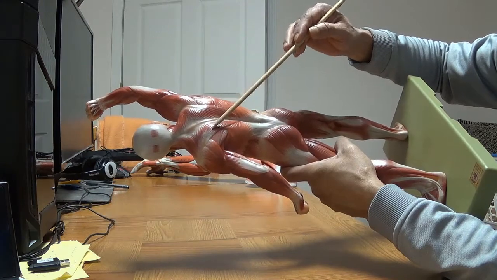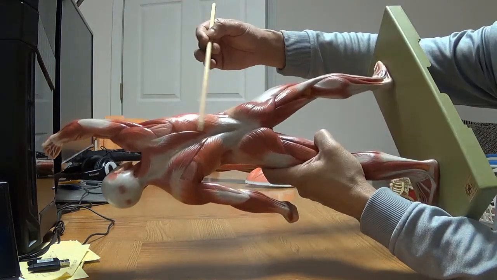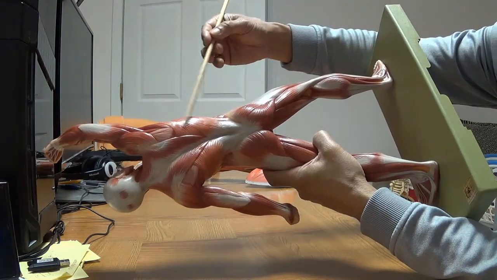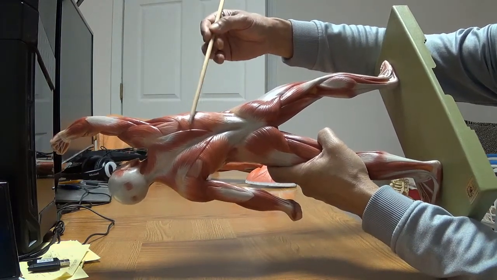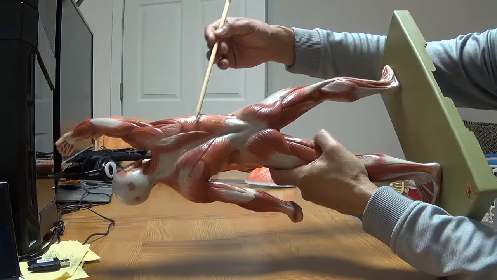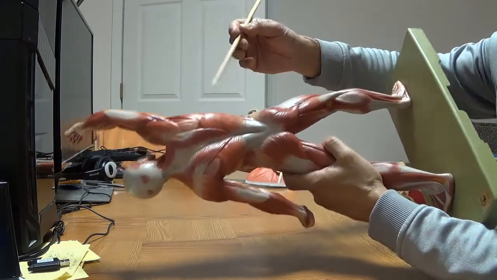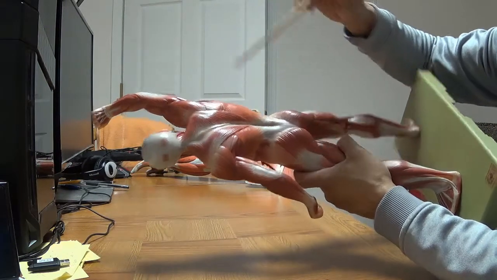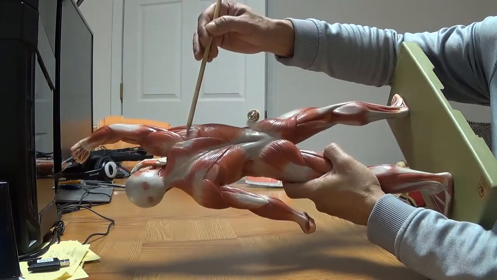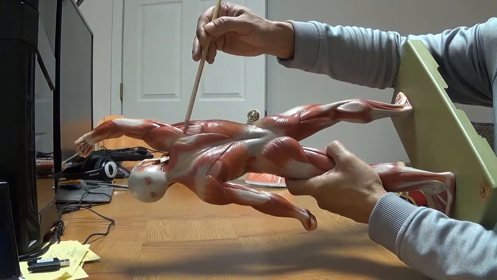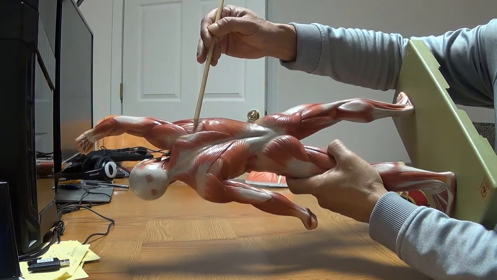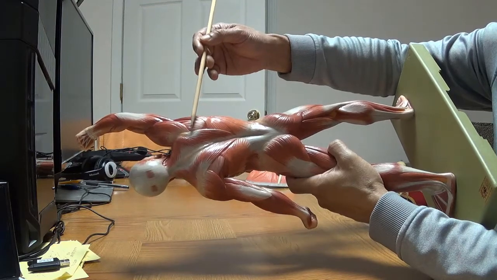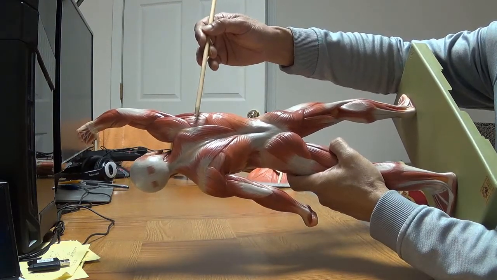Then you have another big muscle. This is called the latissimus dorsi. Latissimus dorsi. Dorsi means back, dorsal. Okay. And then you have the infraspinatus, below the spine of the scapula, infraspinatus.